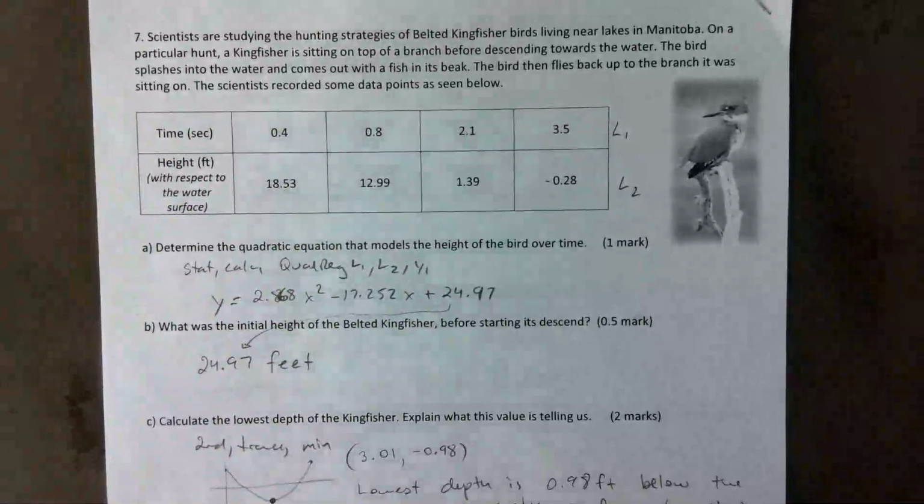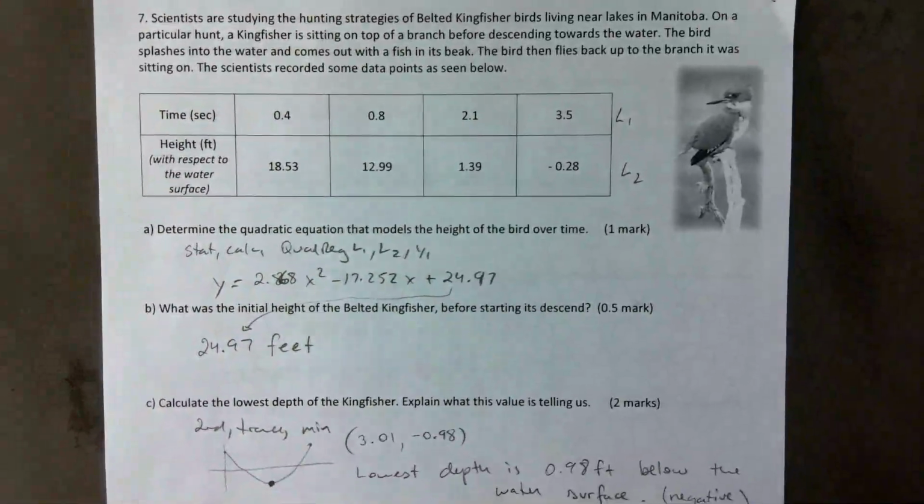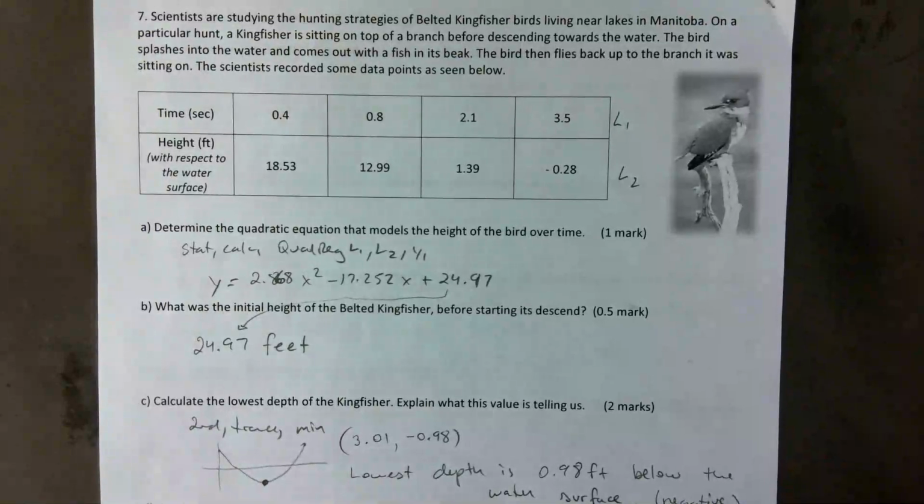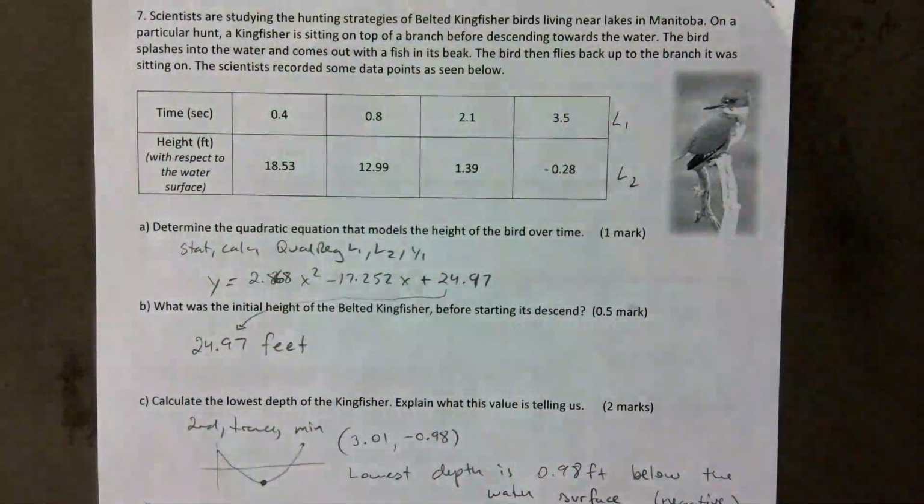Last one. I love this question. I was just sitting one day and I thought, oh yeah, I'm going to make a question. I was fishing one day and I saw this happen. So that's pretty cool.